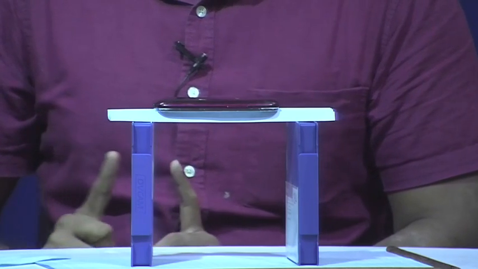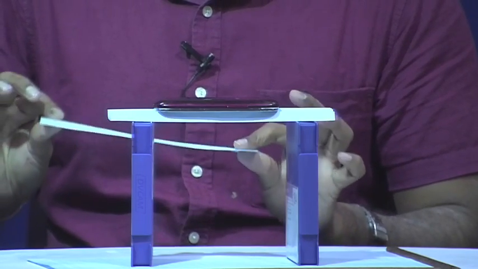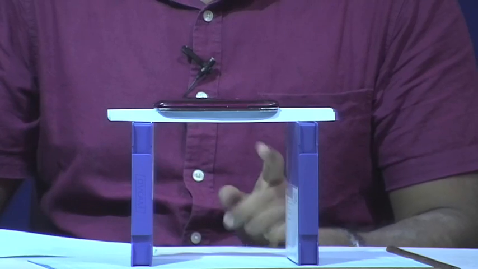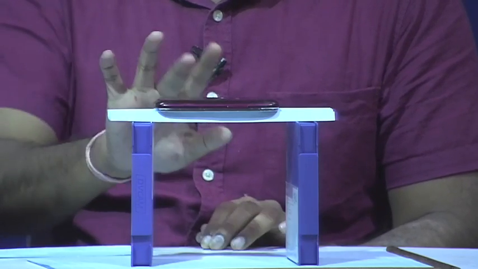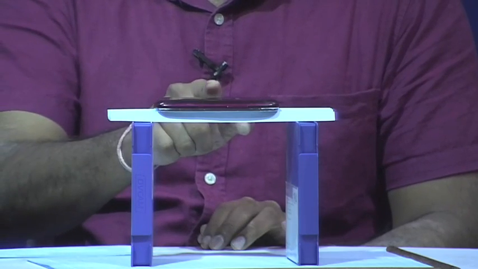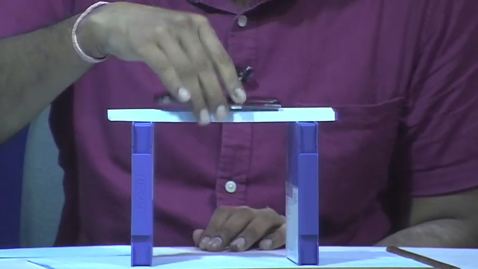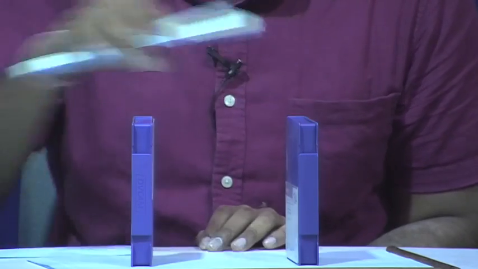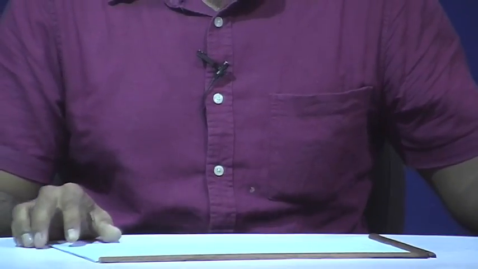Now, the same beam, same piece of paper, when it is used as it is, we found it was not stable. But now, when it is folded, it is enough to take care of the load exerted by my mobile. Now, I am not going to tell you the reason behind this. By the end of this lecture, you should be able to explain this phenomenon.